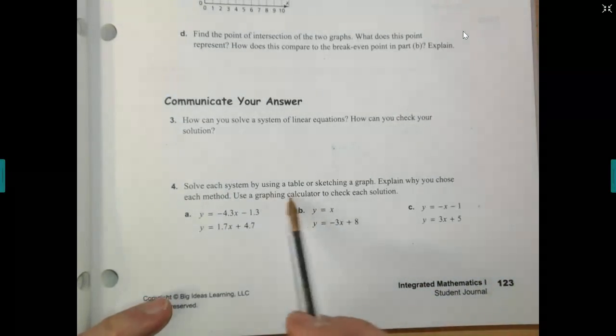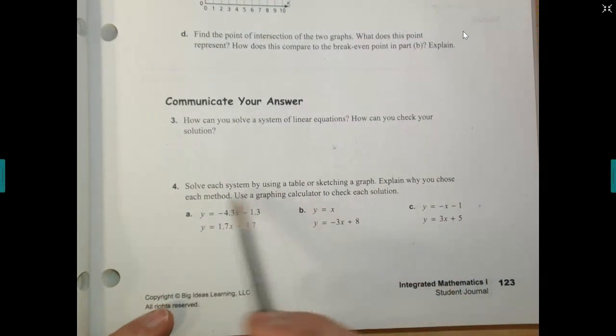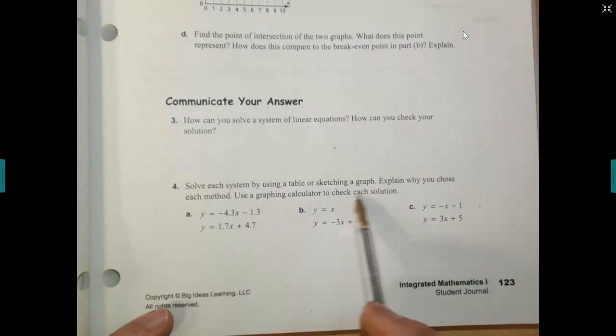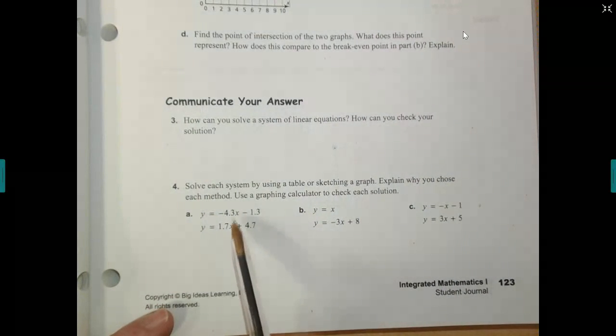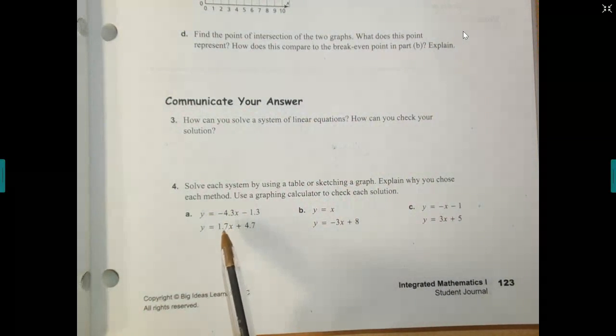Solve each system by using a table or sketching a graph. Explain how you choose each method. Use a graphing calculator to check your solution. So what we're actually going to do is just check. We're going to see what a solution is for these.